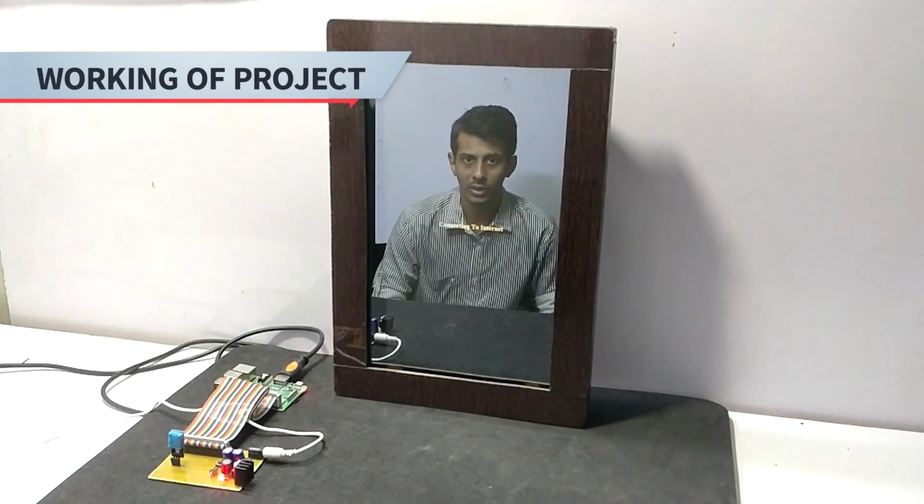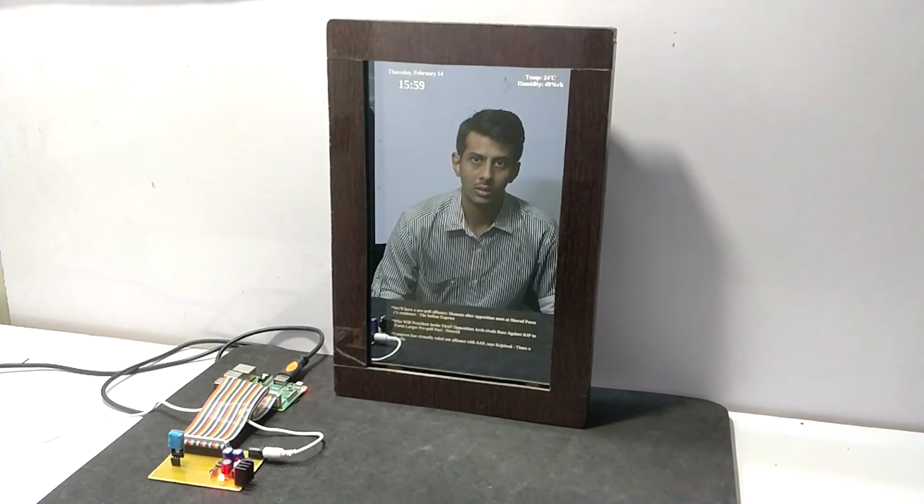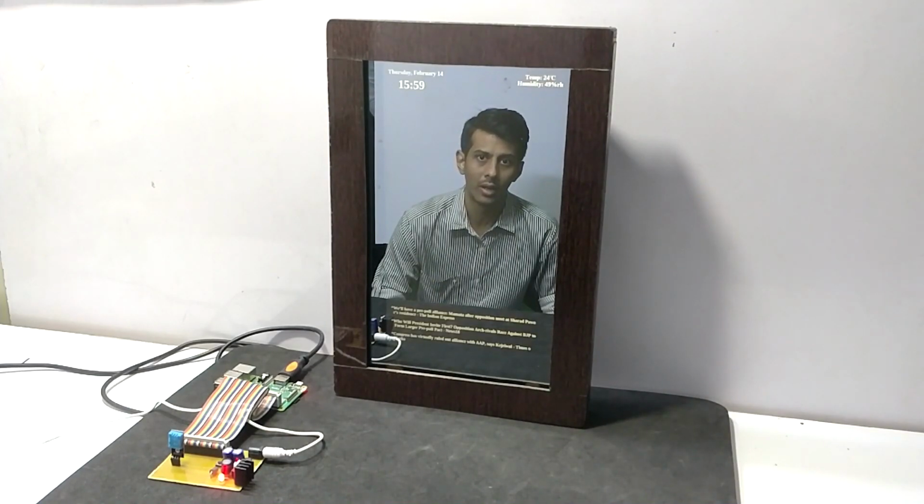Hi guys, and welcome to the demonstration of IoT Smart Mirror which moves in temperature. The system is connected to the internet through Wi-Fi and now the system is online.